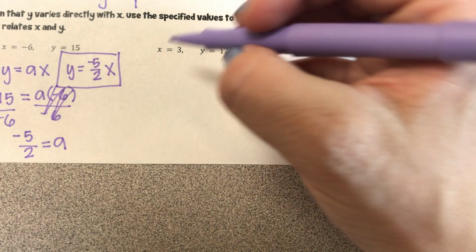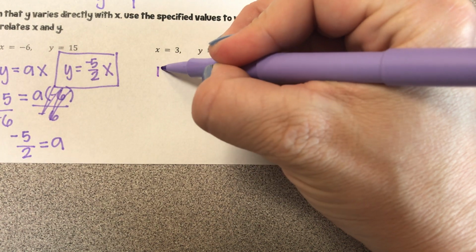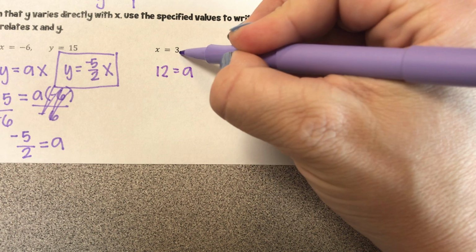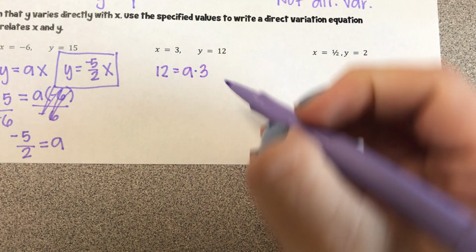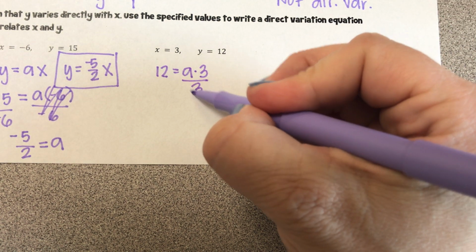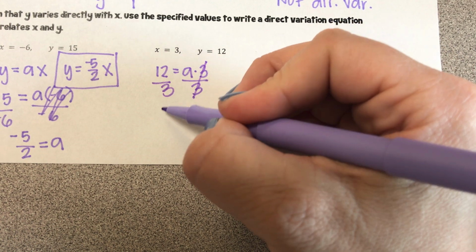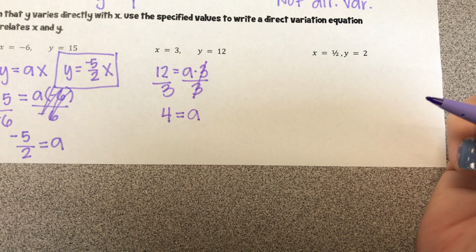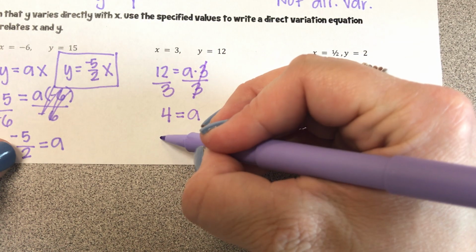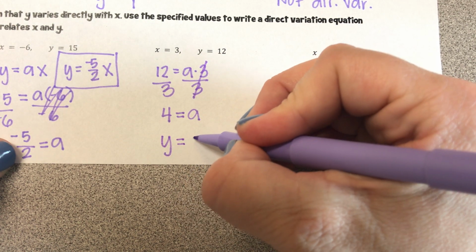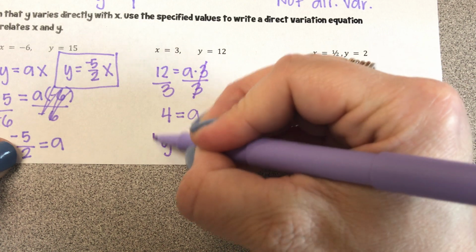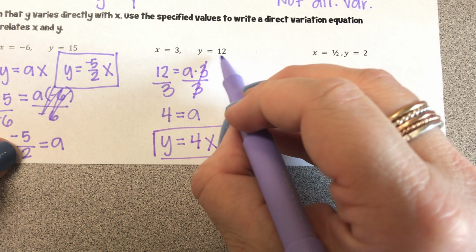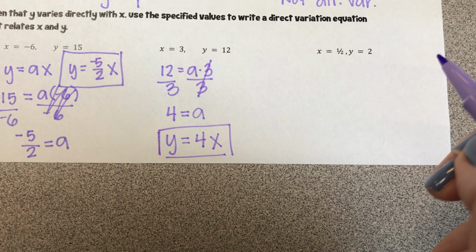Okay, look at this next one. Y equals a times x. So if a is being multiplied by 3, we're going to divide by 3. So I get 4 equals a. So now that I know what a is, I can write y equals 4x. And look at it. Does y equal 4 times x? Yes.